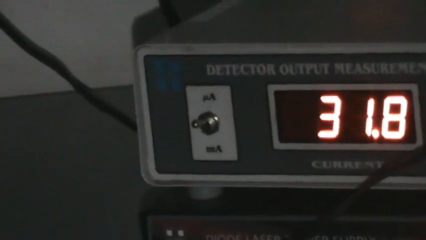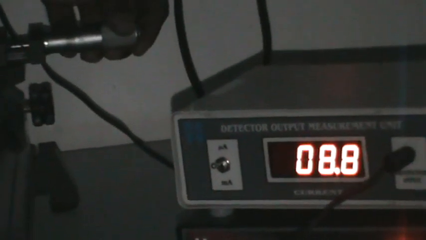When I go in the same direction, the current becomes 0, because less current is being generated as we go out of the pinhole. You can see the current value keeps decreasing. After some point, you will see it start increasing.